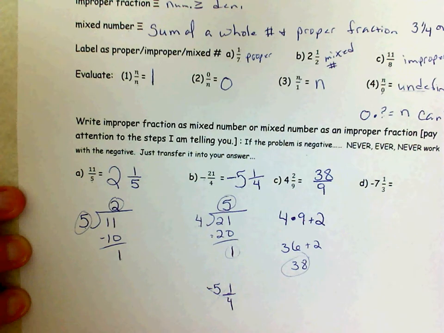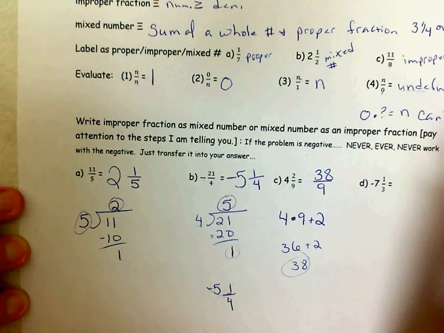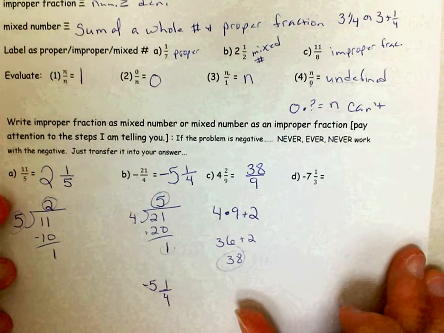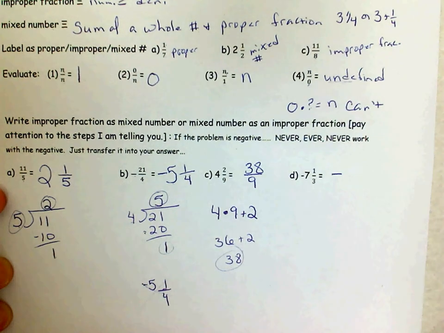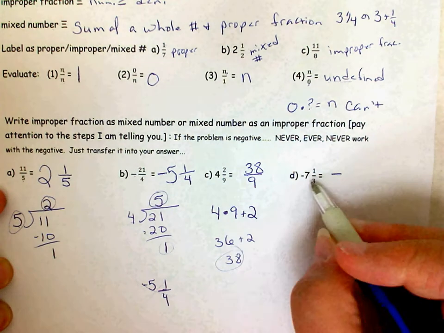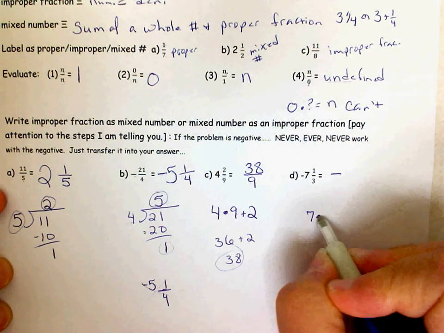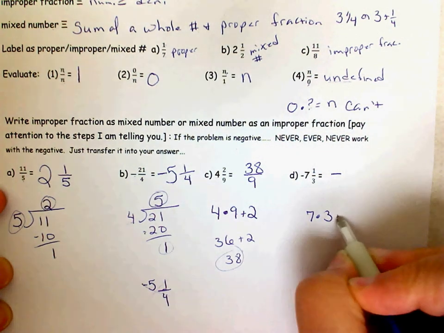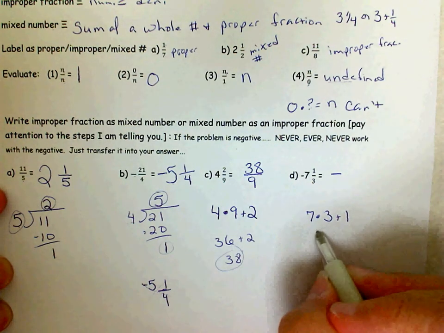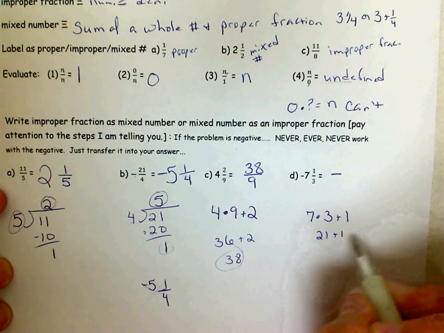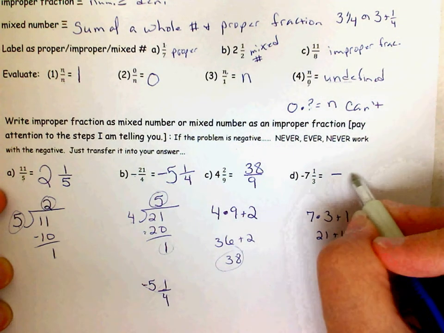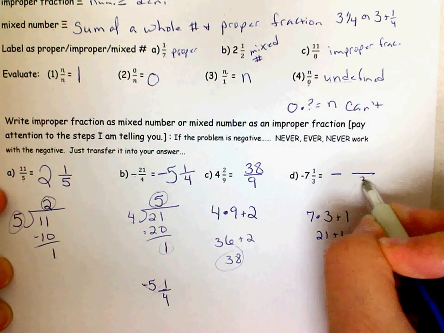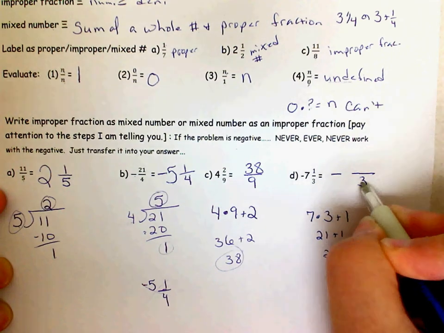Now, number last. Again, it's negative. Just carry the negative into your answer. Now, 7 times 3 plus 1. So that's 21 plus 1, which is 22. And our denominator stays our denominator, and our numerator becomes 22.